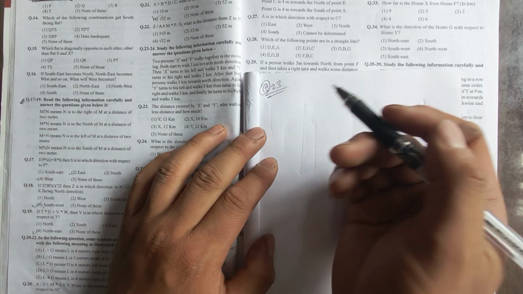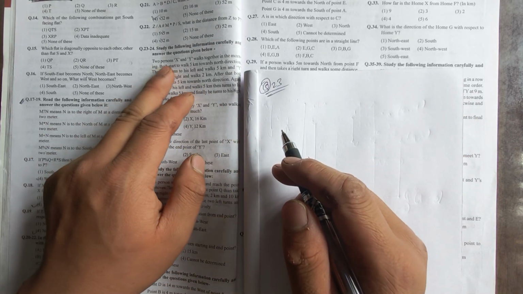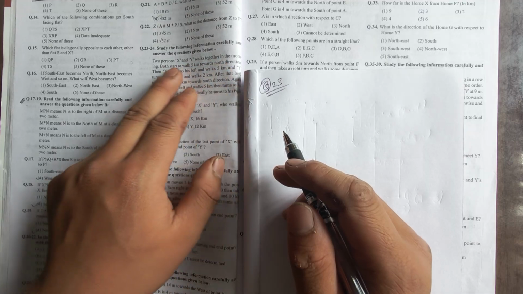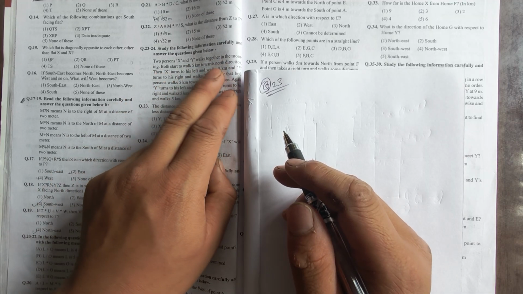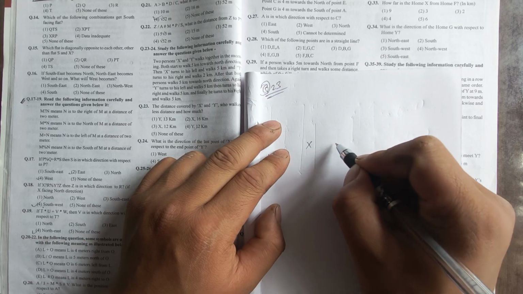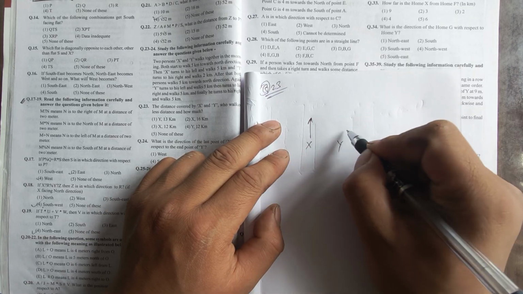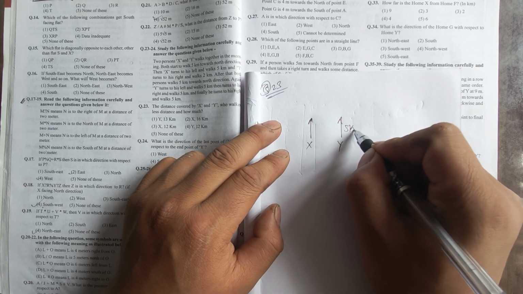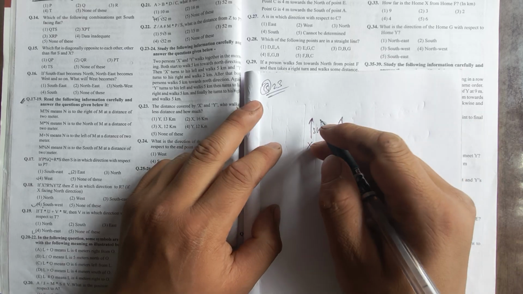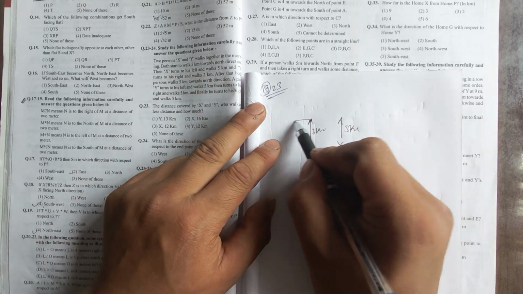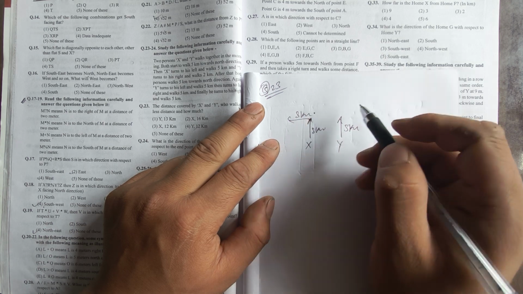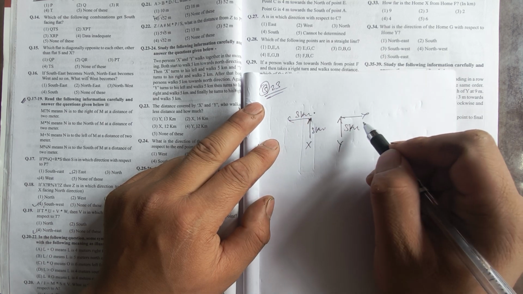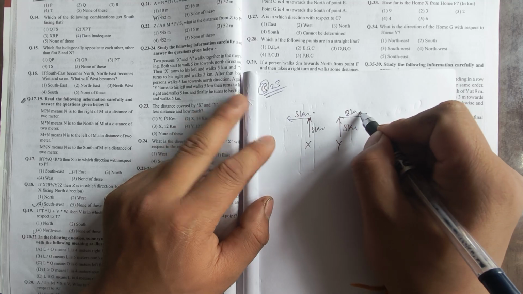It's very simple. The question says two persons X and Y walk together in the morning. Both are to walk 5 km in the north direction. X and Y are walking north. Both walked 5 km, 5 km. Then X turns left. X turns left and walks 5 km, and Y turns right and walks 2 km.